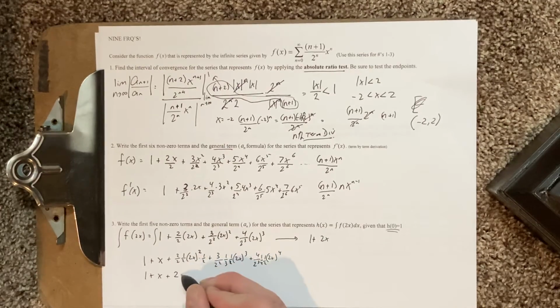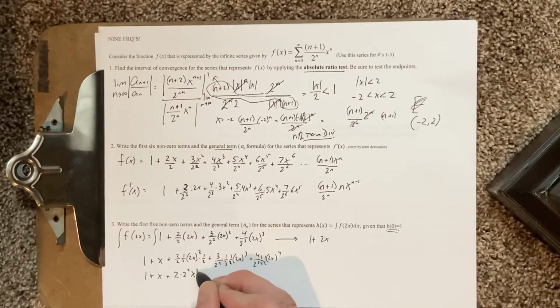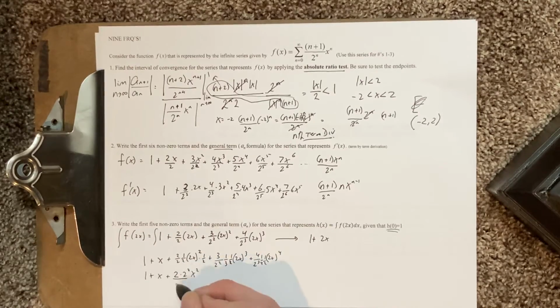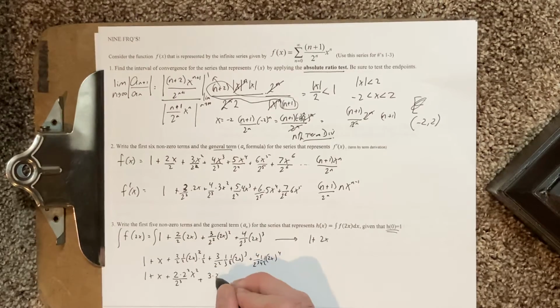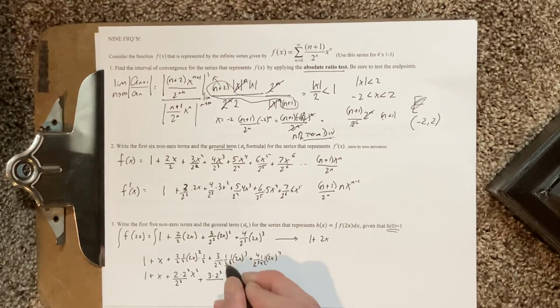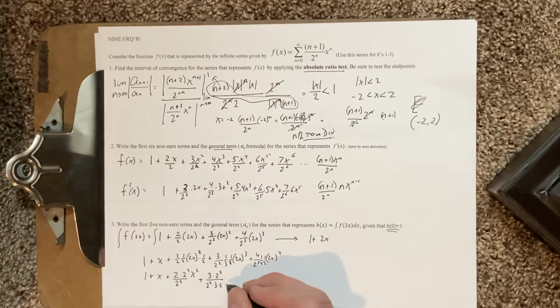This is like 2 times 2 squared x squared over 2 cubed. Wow, there's a lot of 2s. I really want to cancel those out, but I'm not going to. There's a 3 and a 2 cubed. And there's a 2 squared and a, oh shoot, I asked for a general term. And a 3 and a 2.